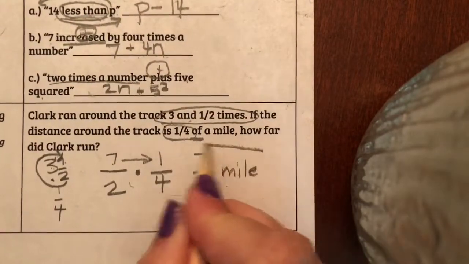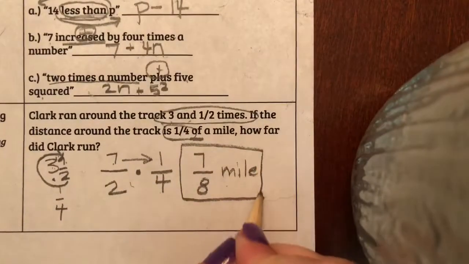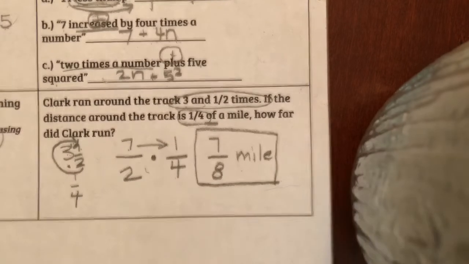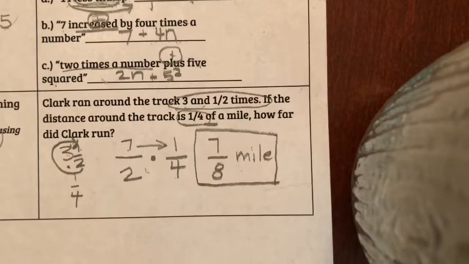Now, one of the things that I always do, even though I'm a math teacher, is I always check myself, and I do that by saying, does this answer make sense? Sometimes students will do estimating before. But it's a really good idea to think about, especially when you're dealing with measurements, distances, things like that, does this answer make sense?